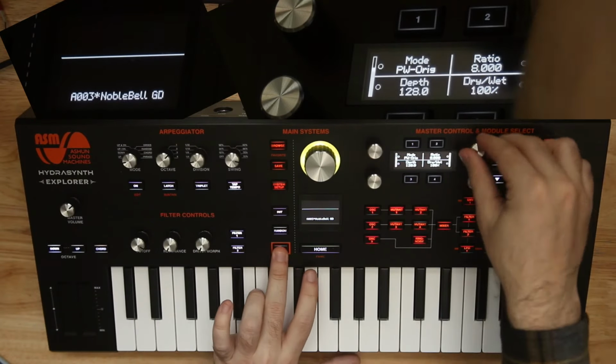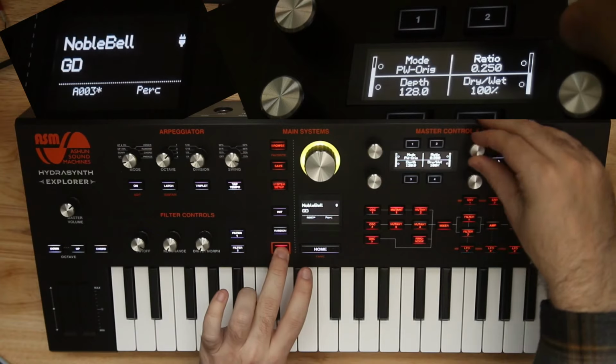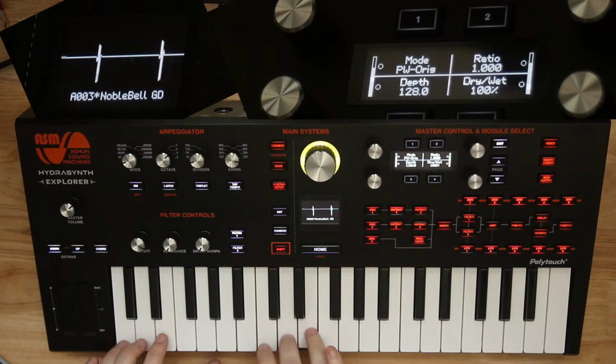Is the Hydrasynth the ultimate chiptune synthesizer? Anyway, that could have been the focus of a whole video.